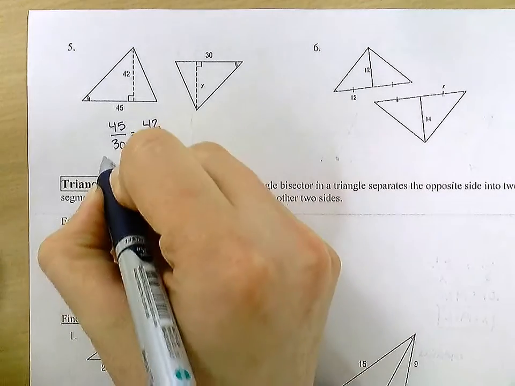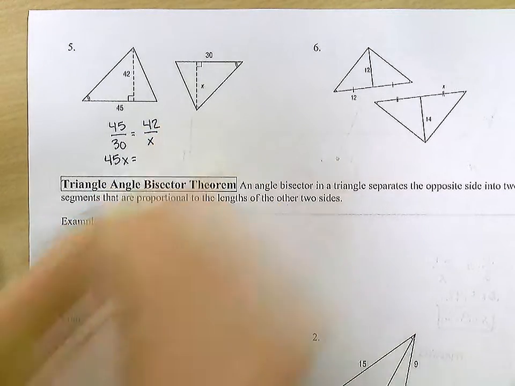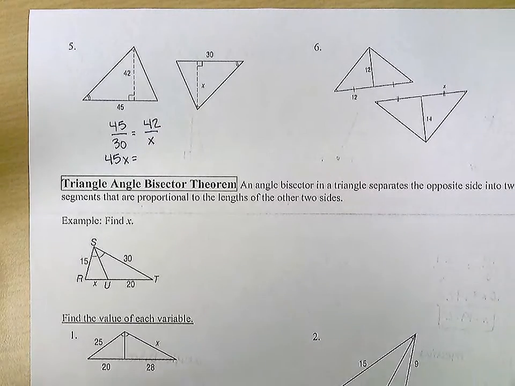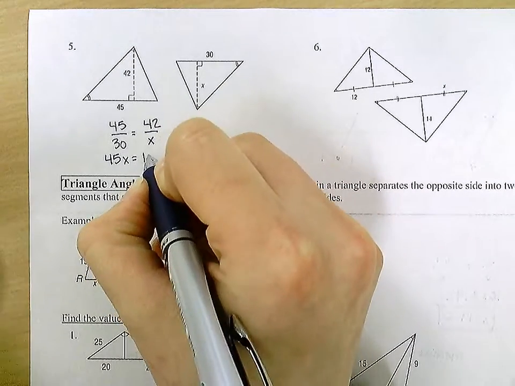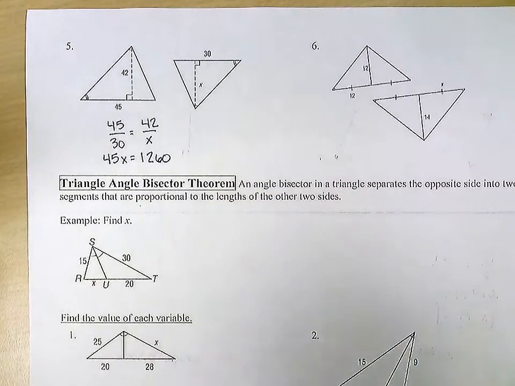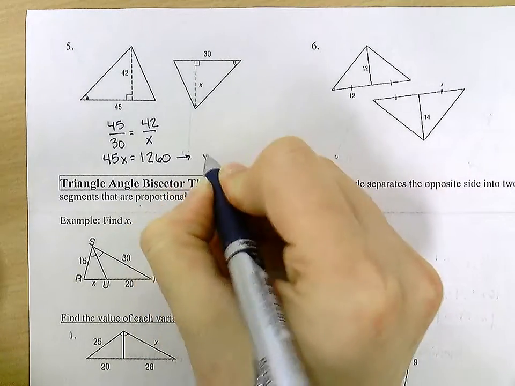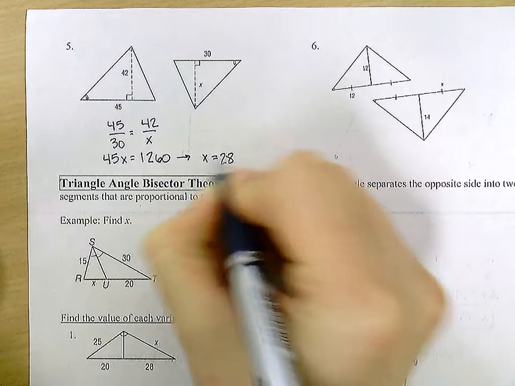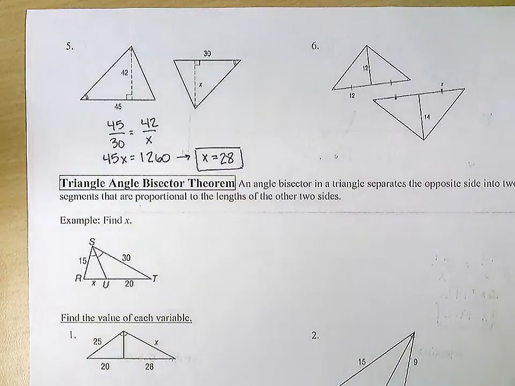Okay, cross multiply, so I have 45x is equal to 30 times 42, which is 1,260. Divide by 45, and x is 28. Okay, and that segment is an altitude of your triangle.